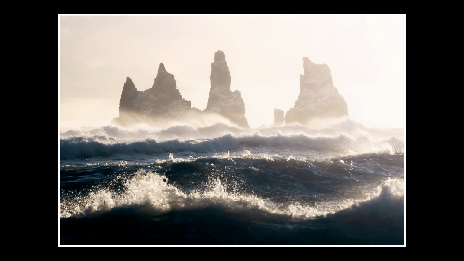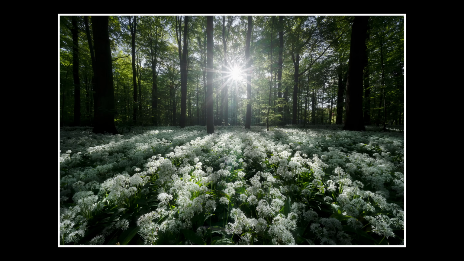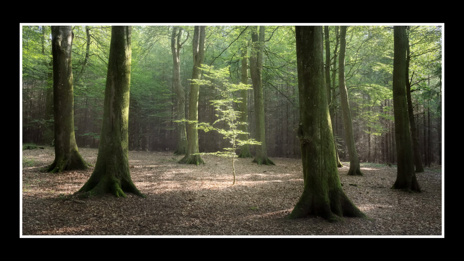Anything lit from behind usually just looks better. Even if you look in movies, they use backlighting so much. And if you can't get backlighting specifically, then at the very least side lighting, and try to angle it so at the very least the side lighting is a little bit angled, so you get a little bit of backlighting.